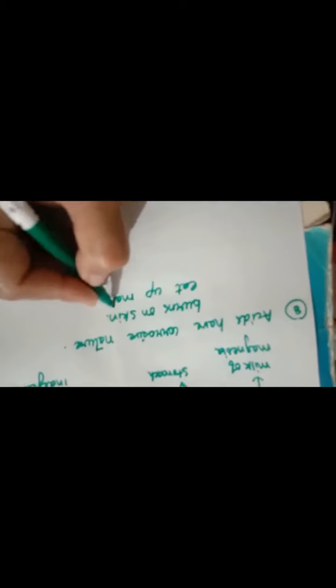So next, eighth property is acids have corrosive nature. These produce severe burns on skin. Then they eat up materials like clothes, wood, metals. So they are known to be corrosive in nature.